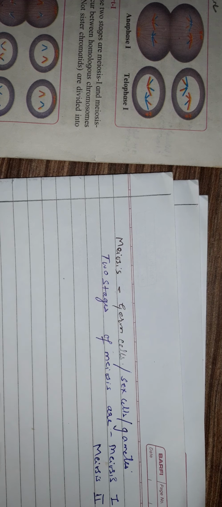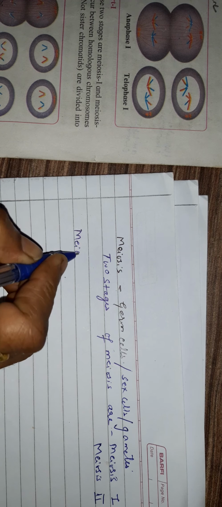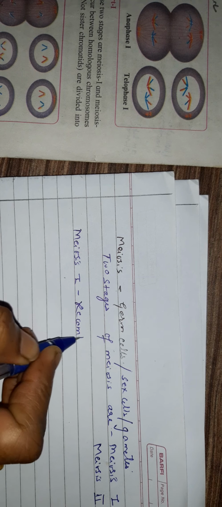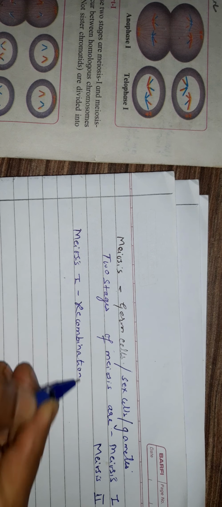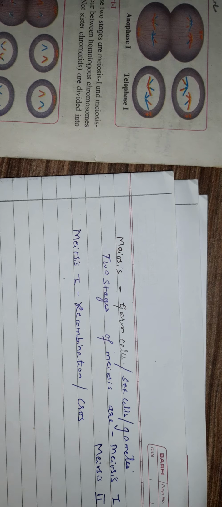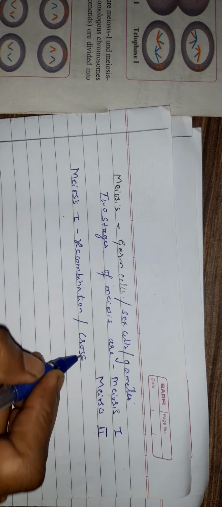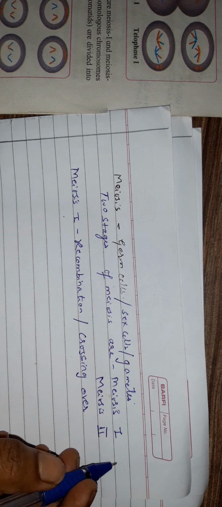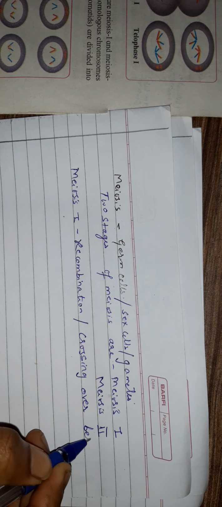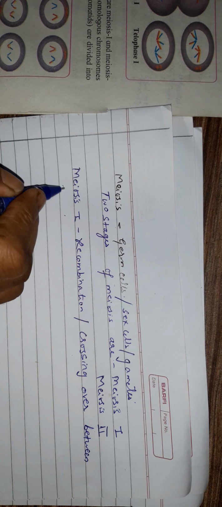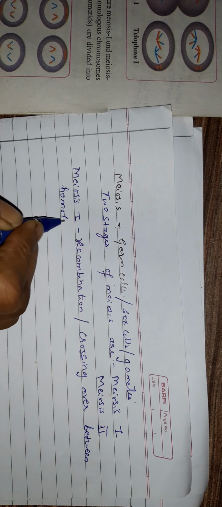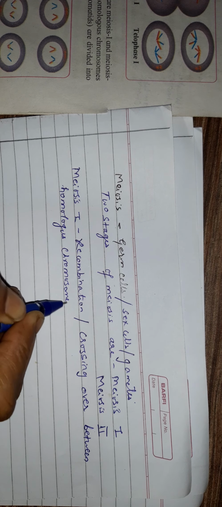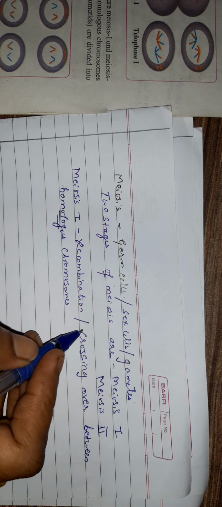In meiosis 1, what happens? There is recombination or crossing over between homologous chromosomes. You know, homologous chromosomes means same chromosomes.